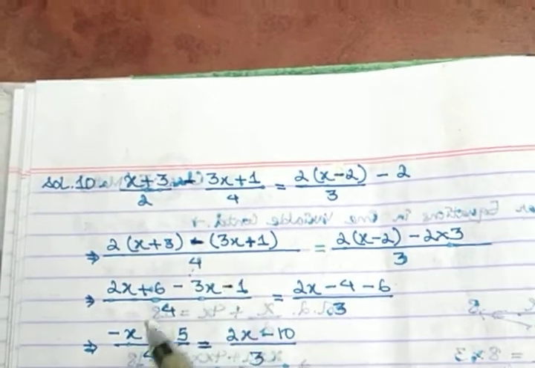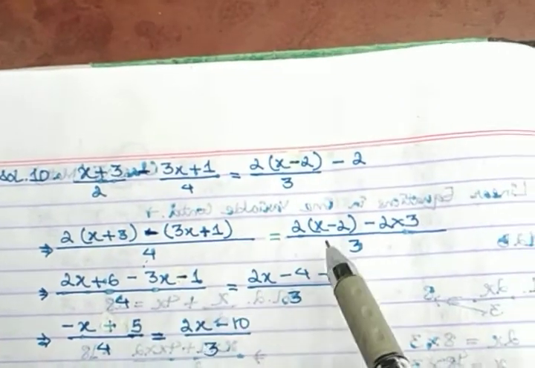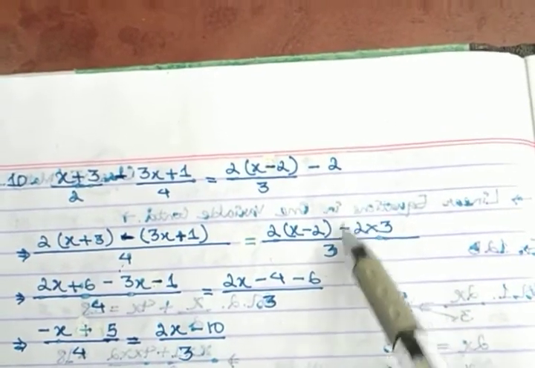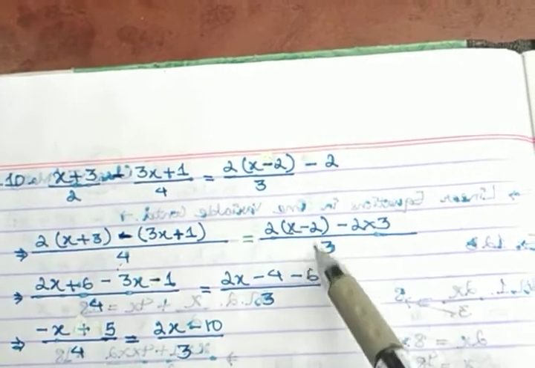Because of this negative sign, remember. So negative 3x plus 1 equals, to the other side. The denominator was 1, so 3 is the LCM. The first numerator remains the same because 3 times 1.